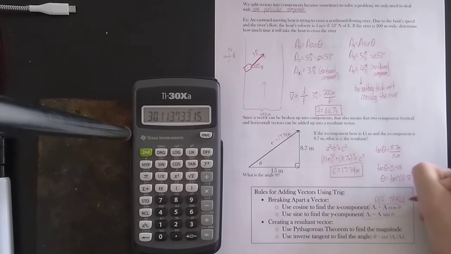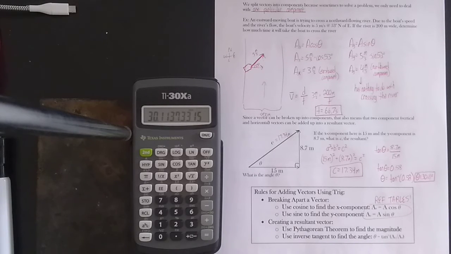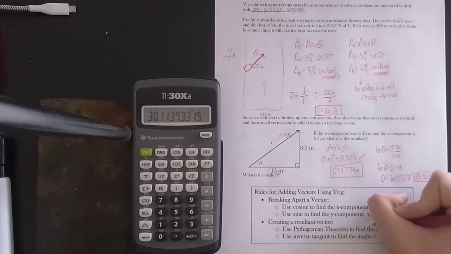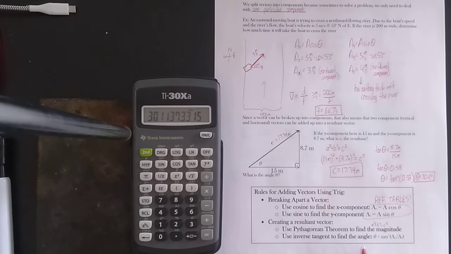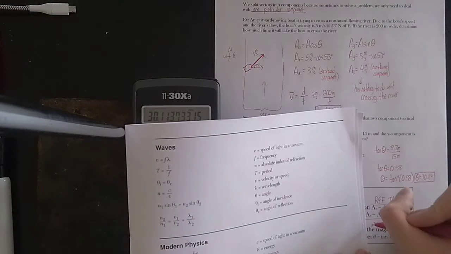Creating a resultant vector: use the Pythagorean theorem, if you know the x and y components, to find the magnitude. Remember, the Pythagorean theorem is A squared plus B squared equals C squared. And you're going to use inverse tangent to find the angle. Theta equals the inverse tangent of the y component over the x component. And as a matter of fact, these equations are also in the reference tables.